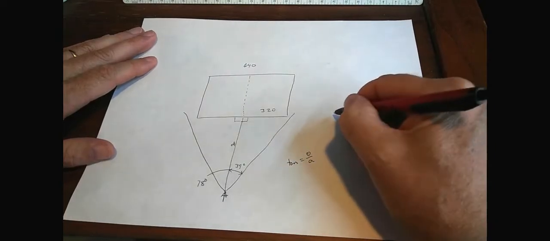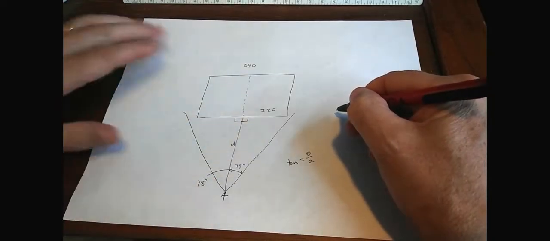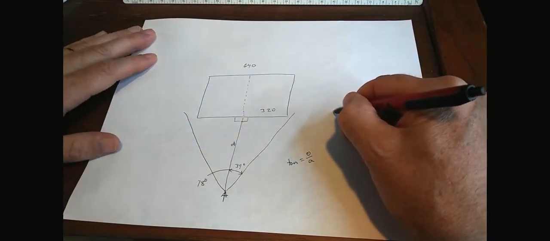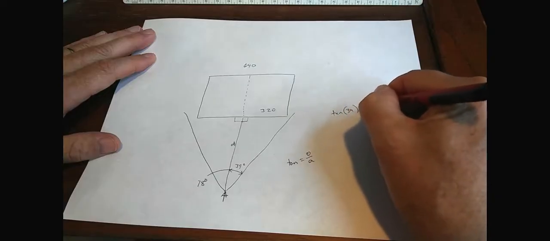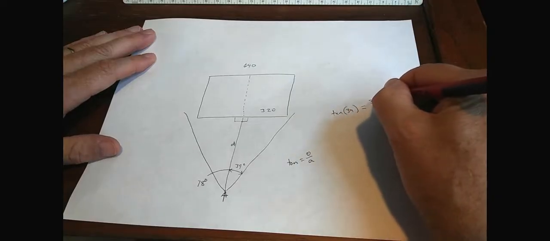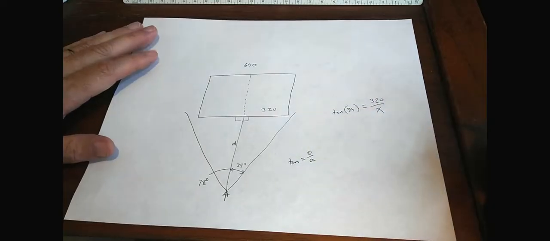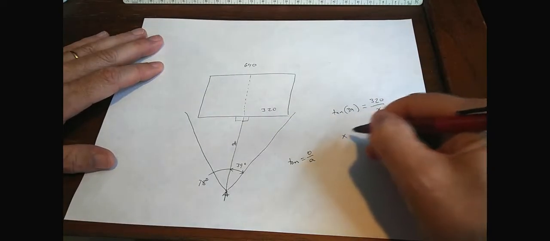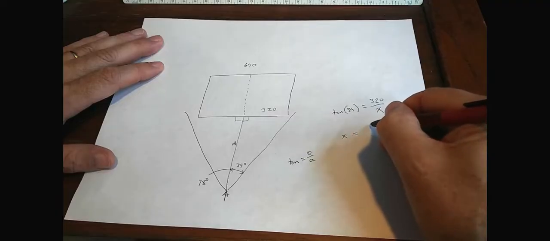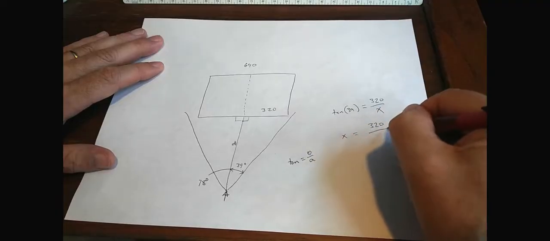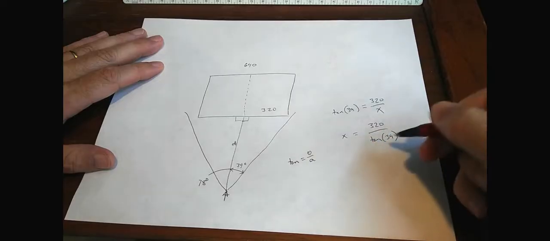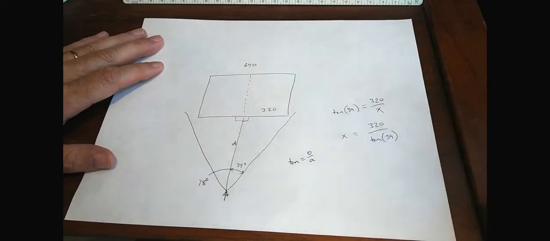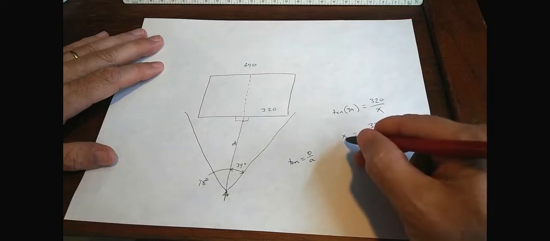So the tangent of 39 equals 320 pixels over something x, which is the adjacent. Then we swap that around, 320 over tangent 39.